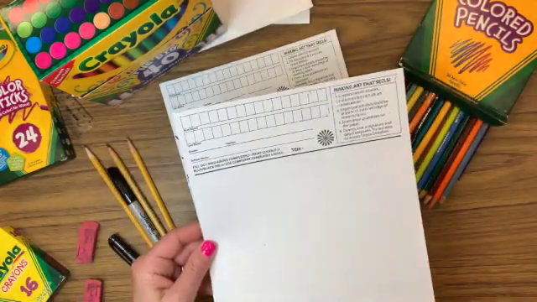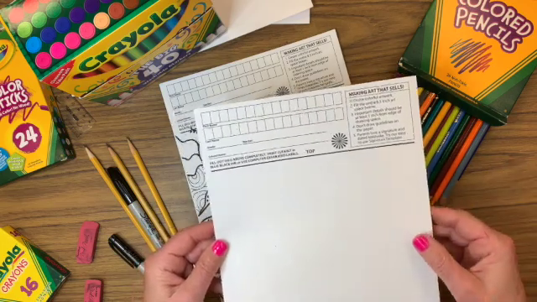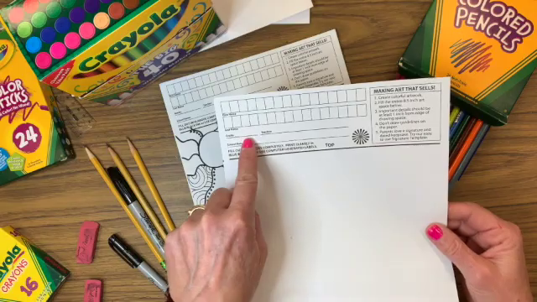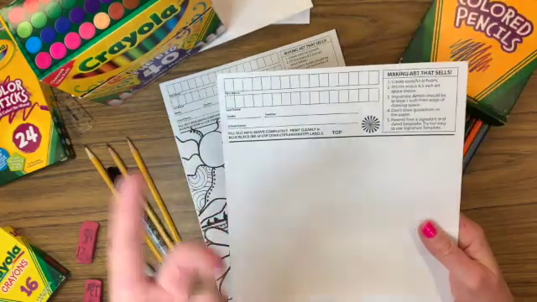So again, this is your Square One art, fifth grade. You've only got two more years to do this. Do your personal best for me. Don't worry about filling this out. I have stickers I can put on there. You can write your name on the back. If you fill it out, that's fine.